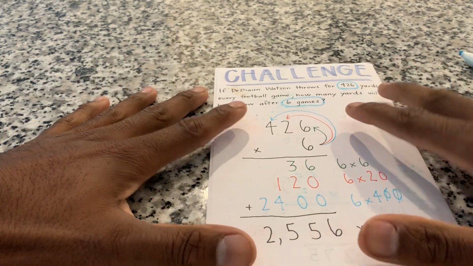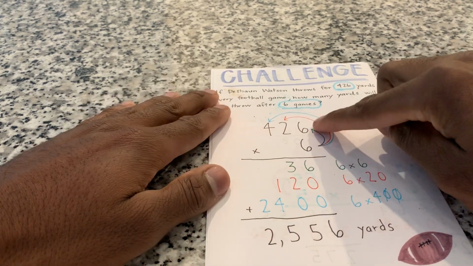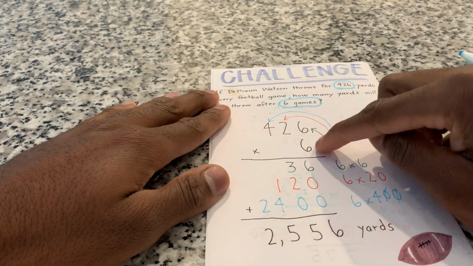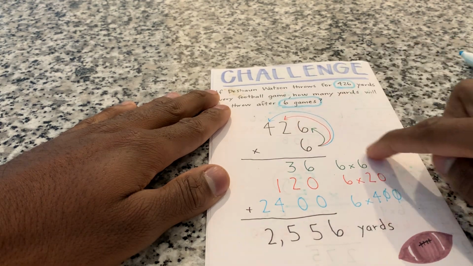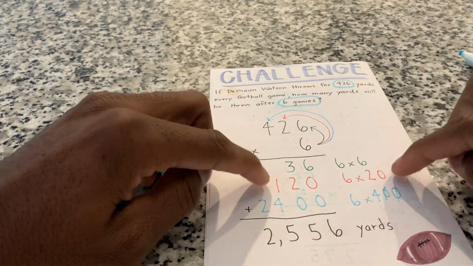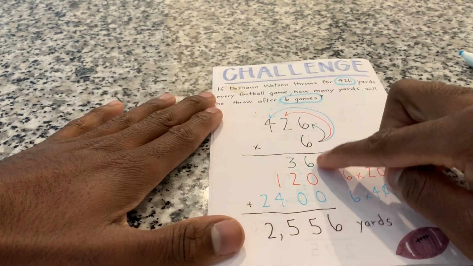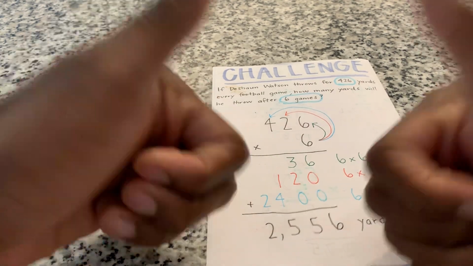Today, you learned how to multiply using partial products. Remember, we'll set up our problems vertically. We'll multiply our ones, our tens, and our hundreds. Don't forget to write these off to the side, your partial products and your factors, so that you can multiply those and add up your partial products at the very end. You did great today.